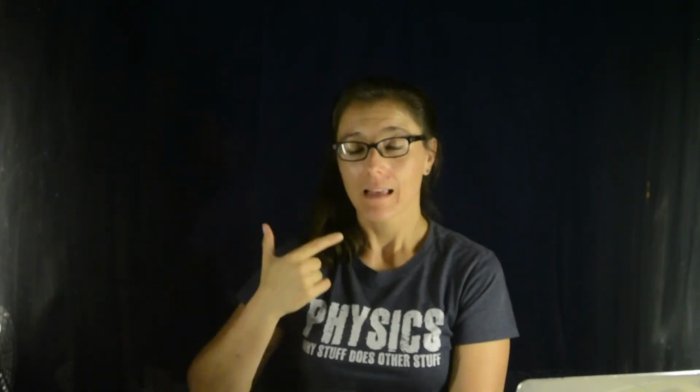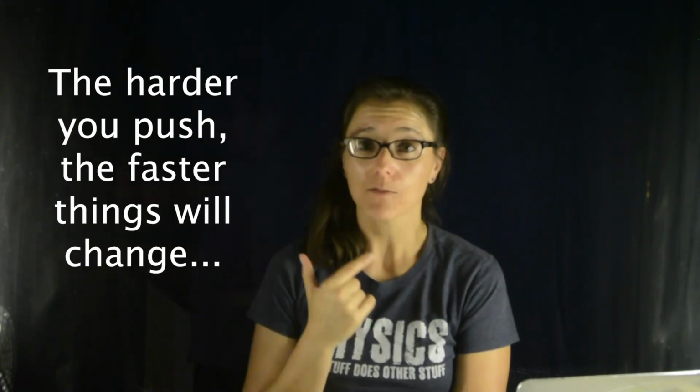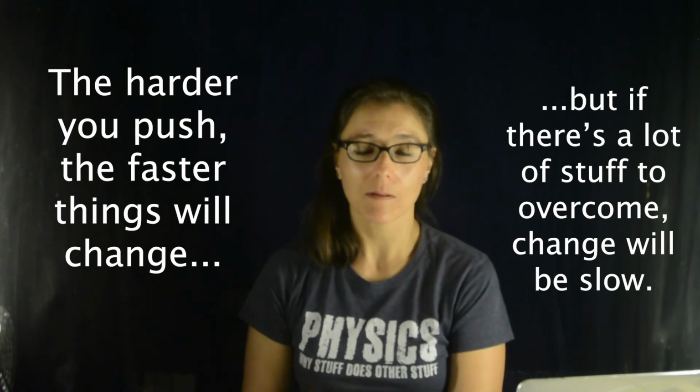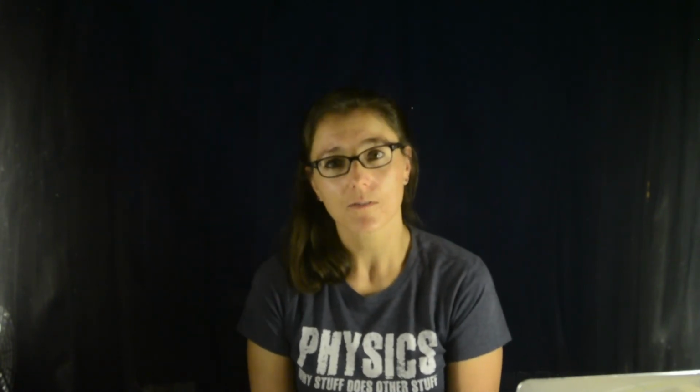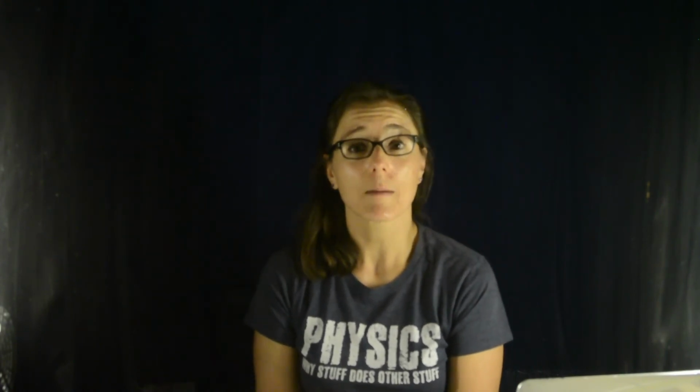To summarize Newton's three laws, Newton's first law, nothing changes unless you force it to. Newton's second law, the harder you push, the faster things will change. But the more inertia there is, the tougher it's going to be to make that change. And the third law, when you make a change, expect pushback. So that is everything for Newton's laws. I hope that will help you going into your lab later on today, where you're actually going to get the opportunity to take a look at Newton's three laws in real time. Thanks very much.